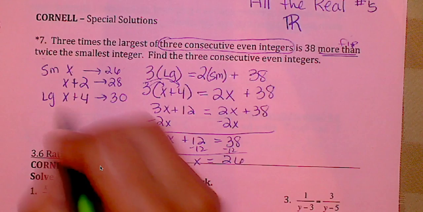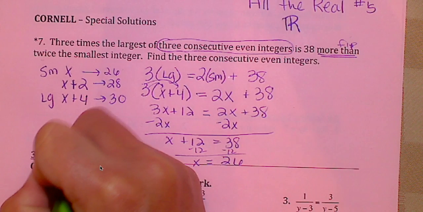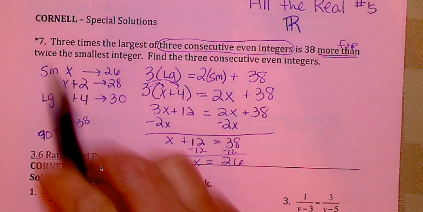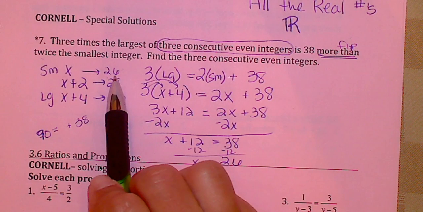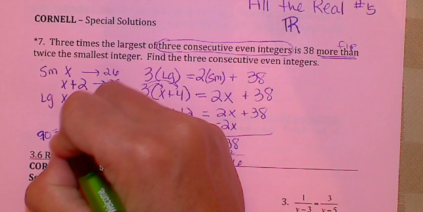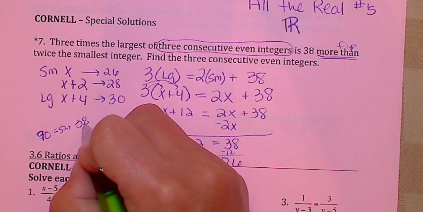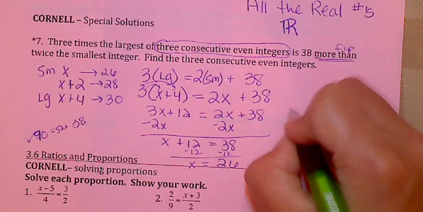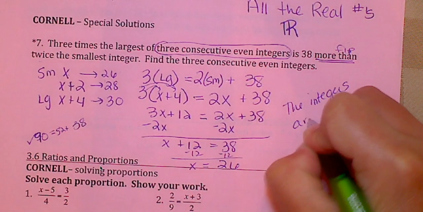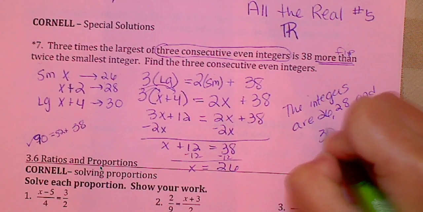And we can double check this. 3 times the largest, which would be 90, is 38 more than twice the smallest. So 26 times 2 would be 52. And when we add 52 plus 38, we do, in fact, get 90. Good. So the integers are 26, 28, and 30.